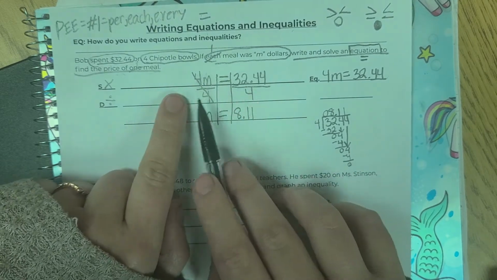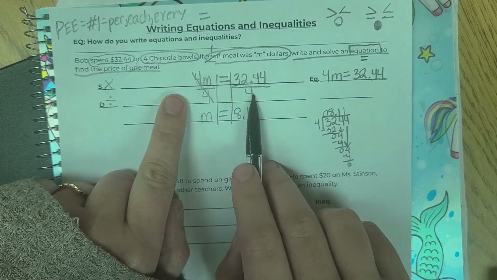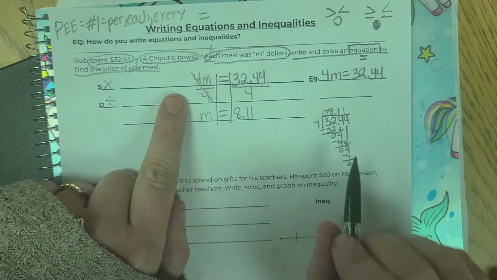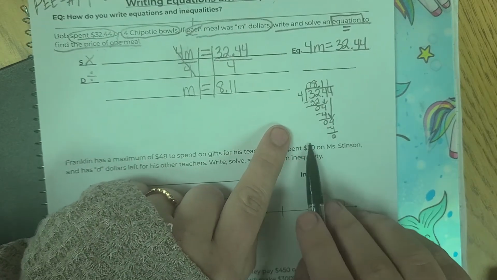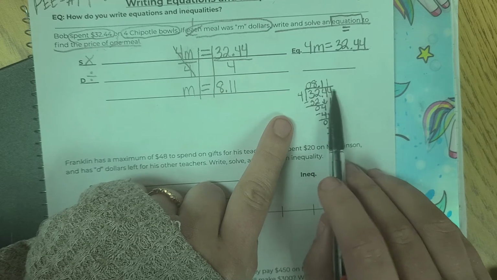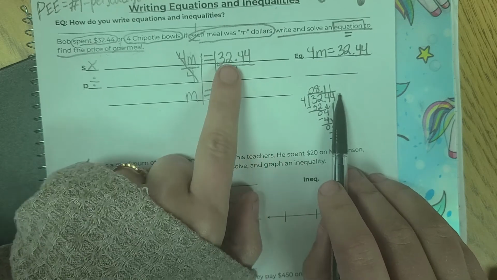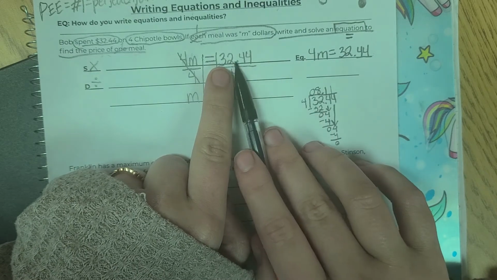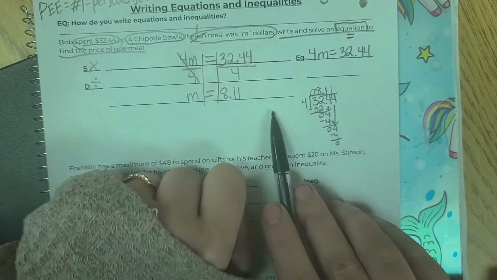We just need to do everything we do to this side, we have to do to this side. So then we need to do $32.44 divided by 4. Make sure that you use your multiples of 4, and once you figure that out, you should have got $8.11. Now, you might have made a mistake if you accidentally put the wrong number inside the house. You should always put your numerator in the house.